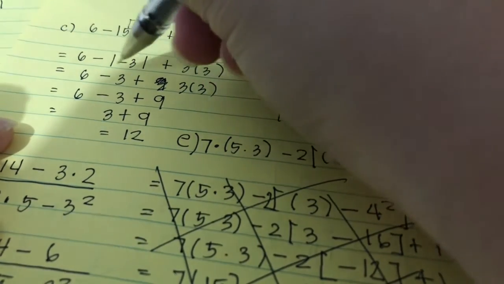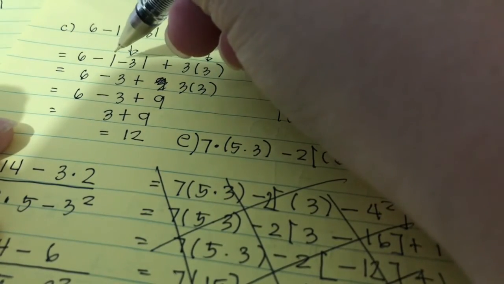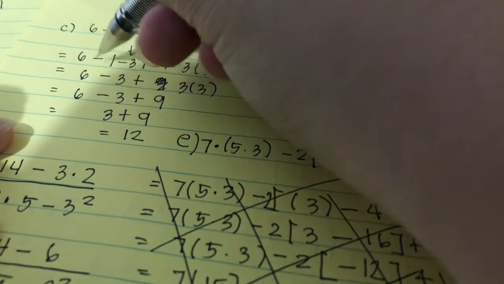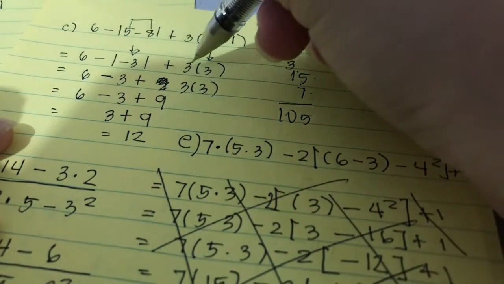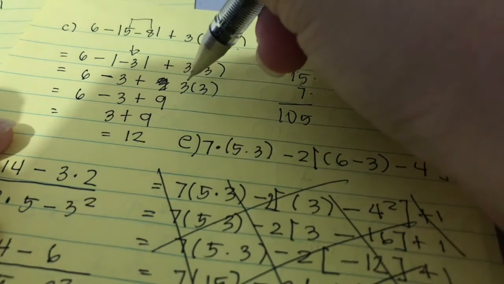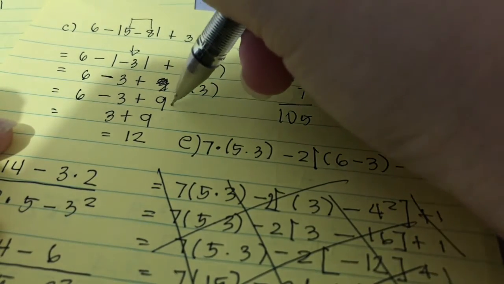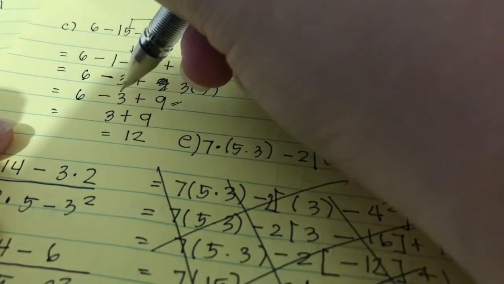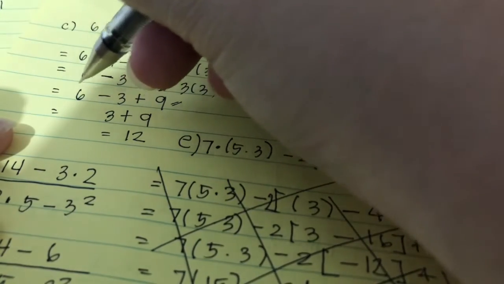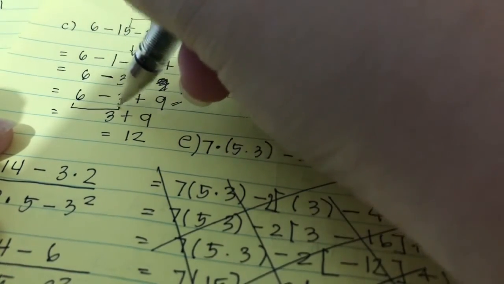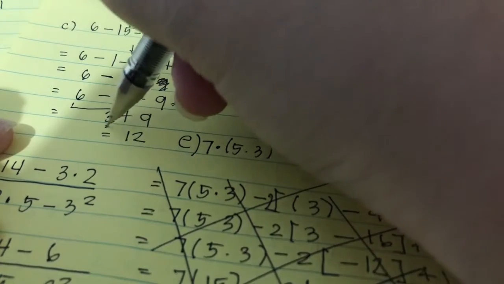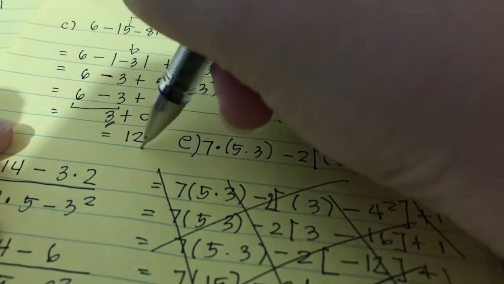Now evaluate this one: the absolute value of negative 3 becomes positive 3, and 3 times 3 is 9. Then 6 minus 3 is 3, so evaluate this first. 3 plus 9 is 12.